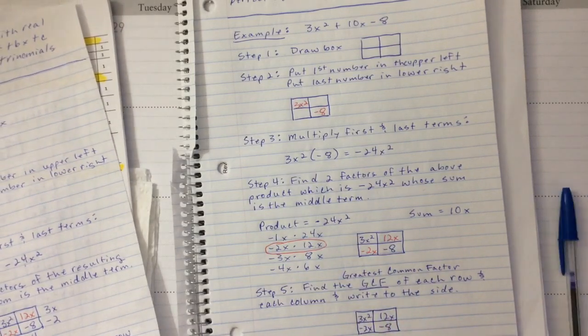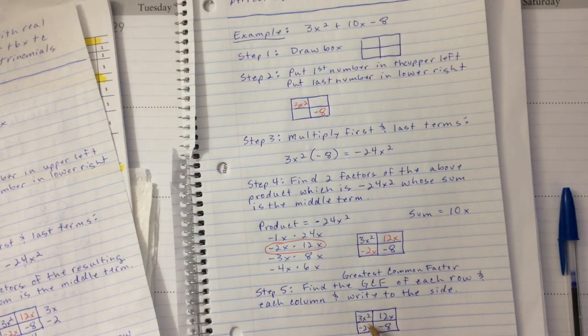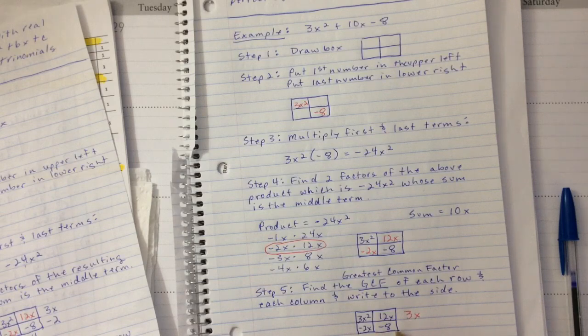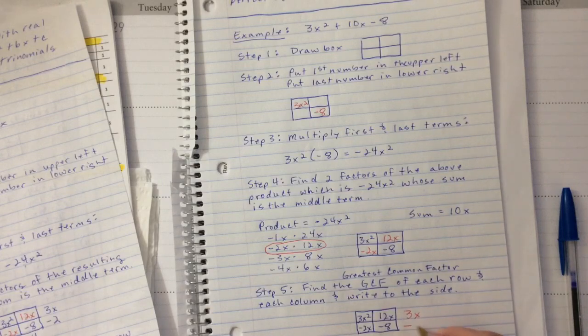So now, what can go into 3 and 12? We know 3 can go into 3, and 3 can also go into 12. So that is our greatest common factor. And they both have an x squared and 1x here. So we know 3x could go into both of these numbers. Now I need to think of a number which can go into negative 2 and negative 8. Well, negative 2 can go into negative 2, and negative 2 can also go into negative 8. So that would be our greatest common factor.